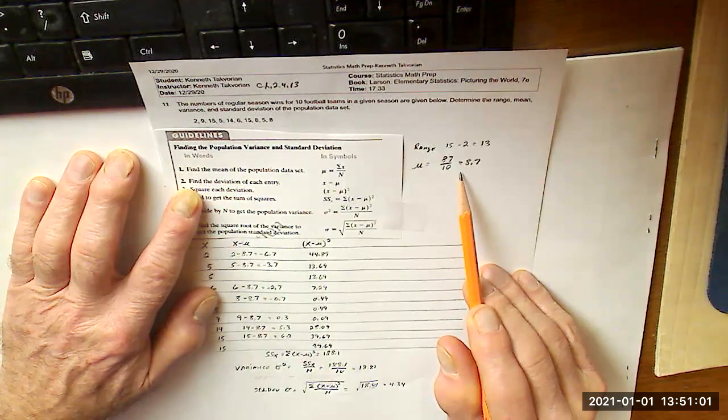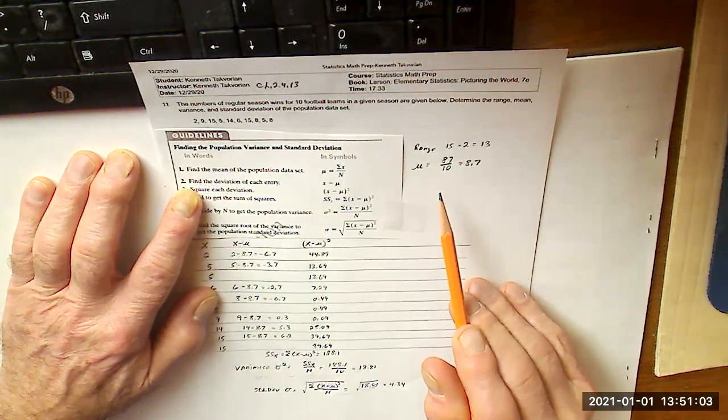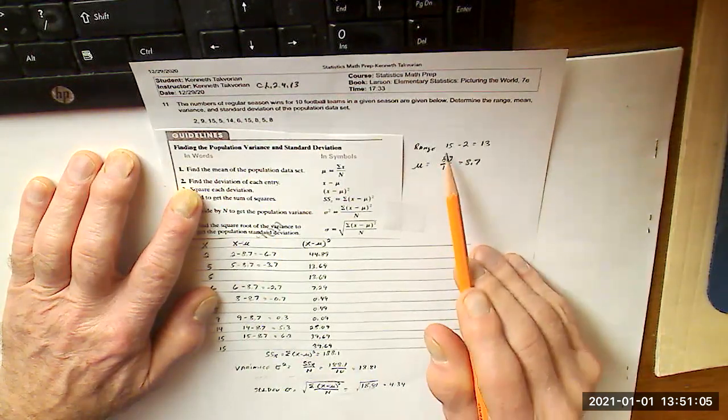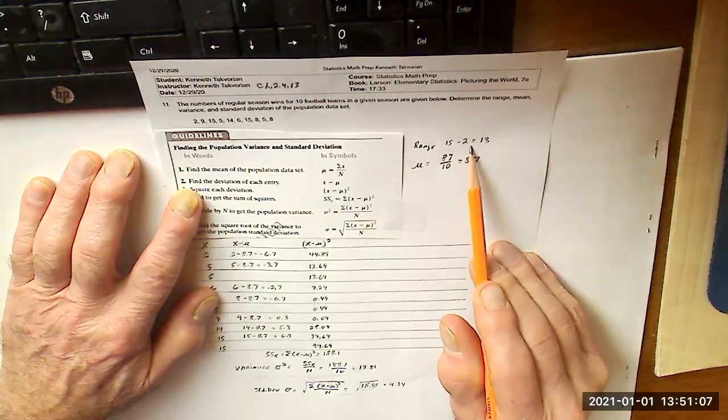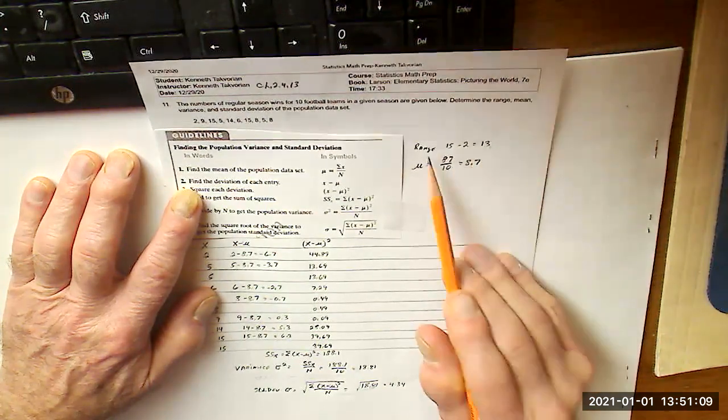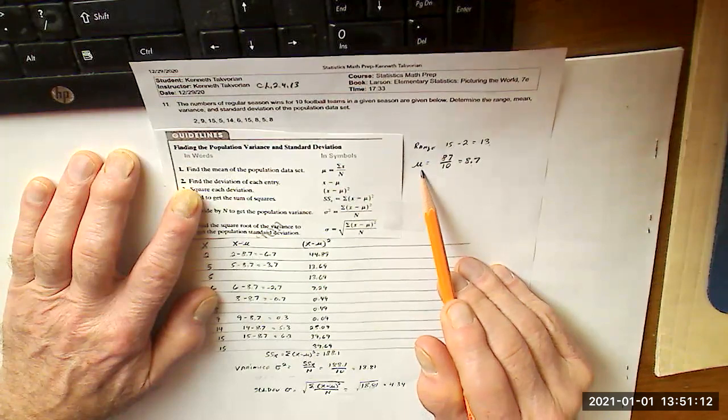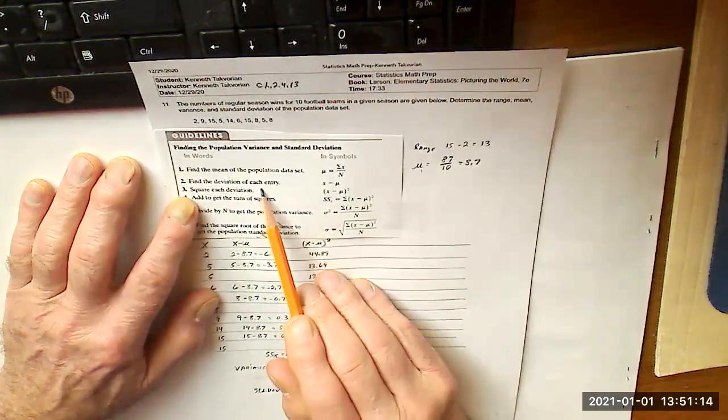We were asked to find the range. The range is the difference between the largest value and the smallest value. That is going to be 15 take away 2, which is 13. So we now have the range and the mean of the data set.